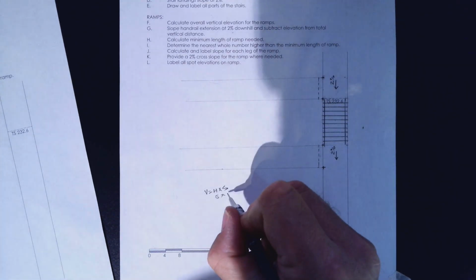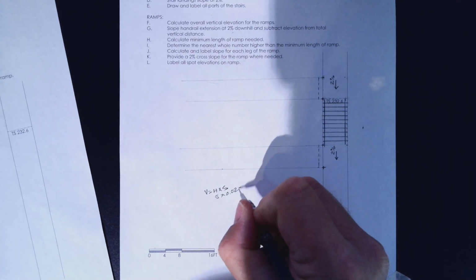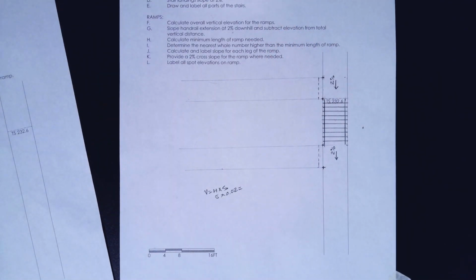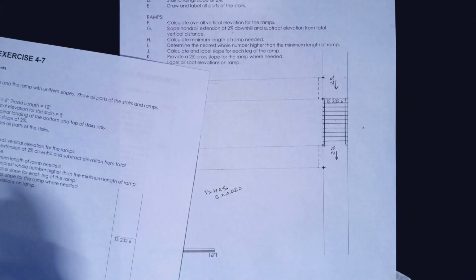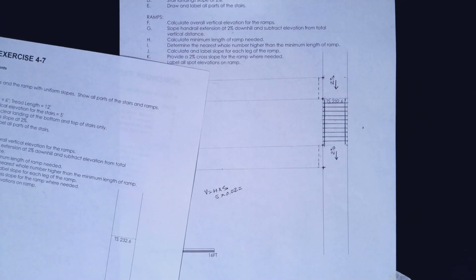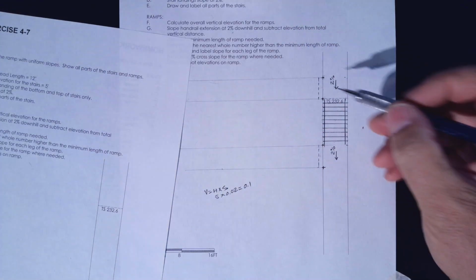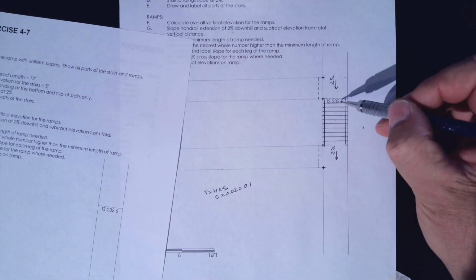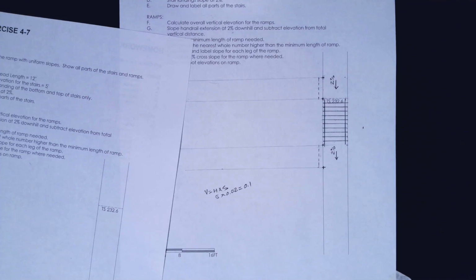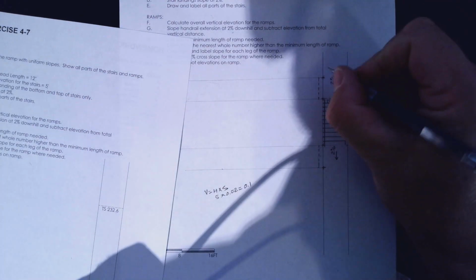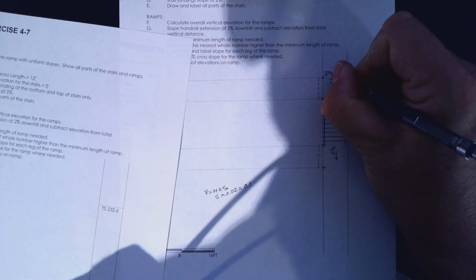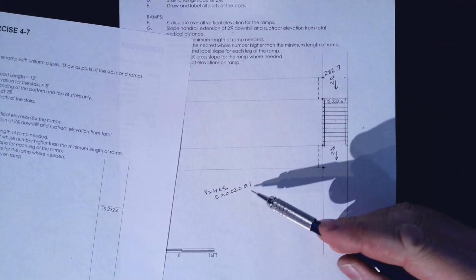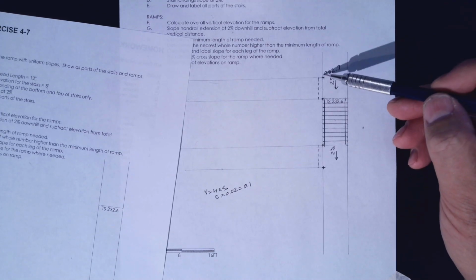times 0.02? What does that equal? On your calculator, 5 times 0.02 equals 0.1. So this is 0.1. We just have to add 0.1 to this elevation to get that elevation, and that gives us 232.7. We just added 0.1 to that elevation to get this elevation.